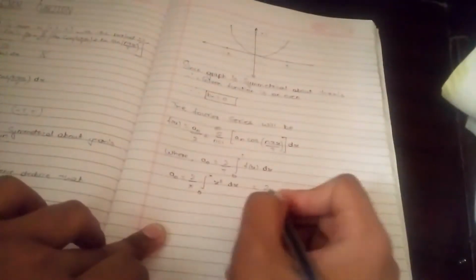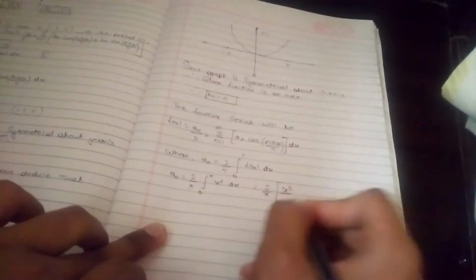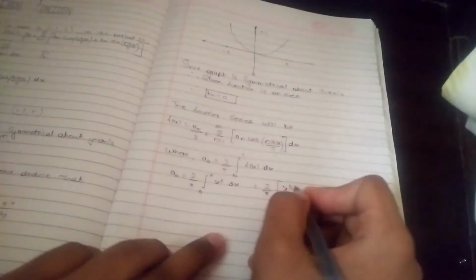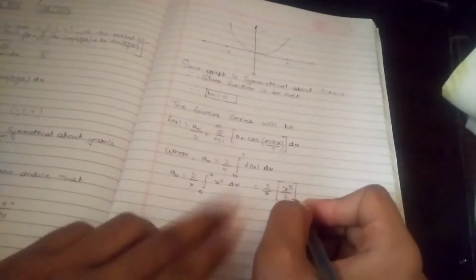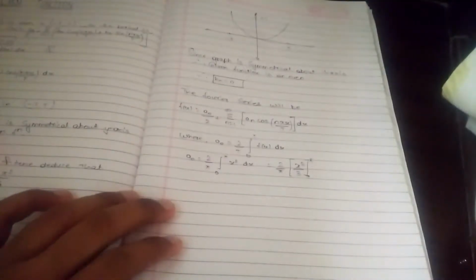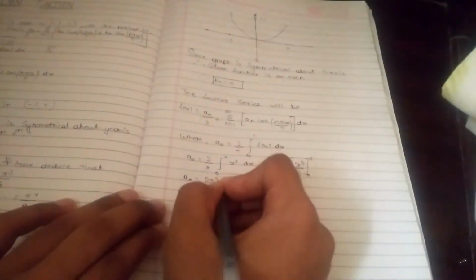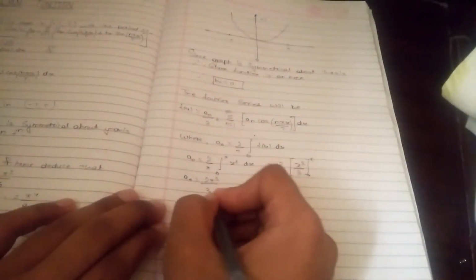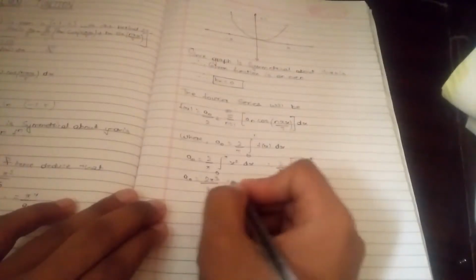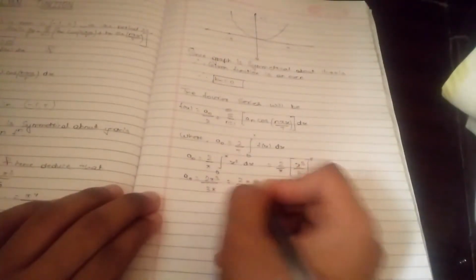Therefore it equals 2 by pi bracket x cube by 3, integrating x square we get x cube by 3, and the range is 0 to pi. Now substituting the range, that is upper limit minus lower limit, we get a0 equals 2 pi cube upon 3 pi, that is equals 2 by 3 pi square.